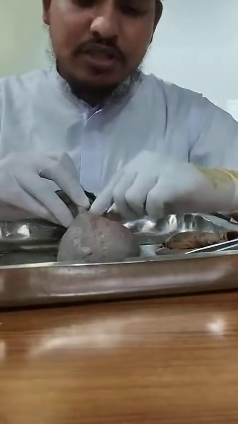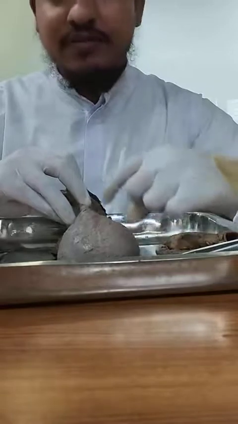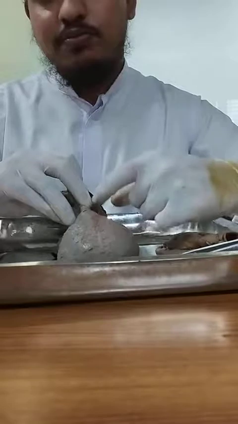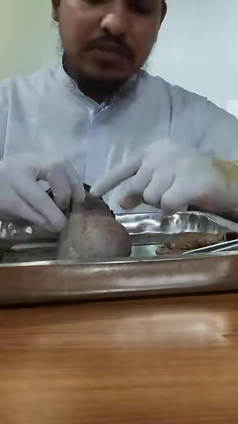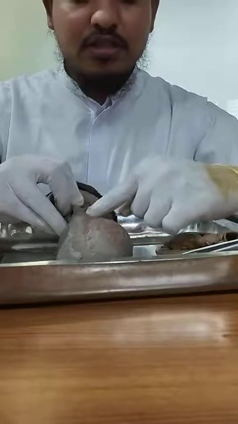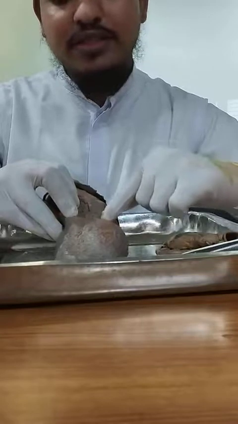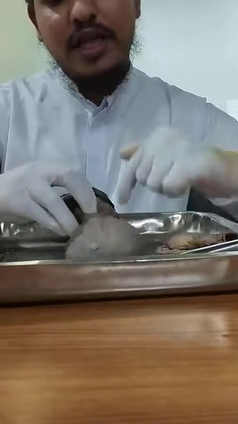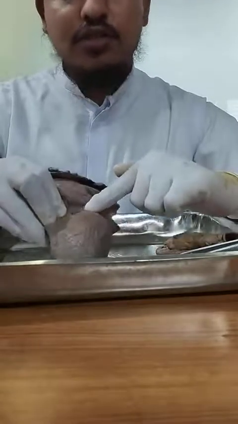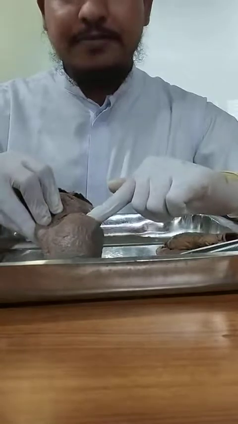After its origin, it comes in the left part of the anterior part of the atrioventricular groove. Okay, between the left auricle and the left ventricle, it comes in the atrioventricular groove and gives off the anterior interventricular branch, and then it continues as the circumflex branch of the left coronary artery.